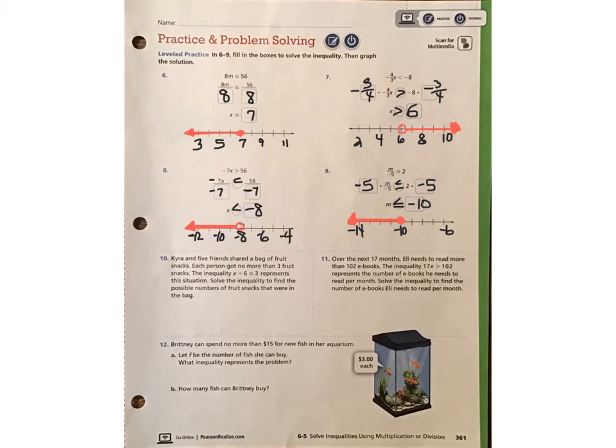Make sure that when you have a less than or greater than symbol, you have an open circle on your graph. And if you have a less than or equal to or greater than or equal to sign, then you will have a closed and filled in circle on your graph. Pause the video while you check 6, 7, 8, and 9, and then if you're ready, go on to 10, 11, and 12, and then come back and check your answers on those when you're done.